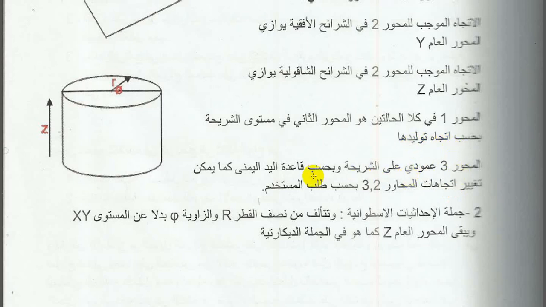The axis 3 will be particular to the slice according to the right hand rule, as well as we can have the entire orientation for the axis 2 and 3 according to the requirement purposes.